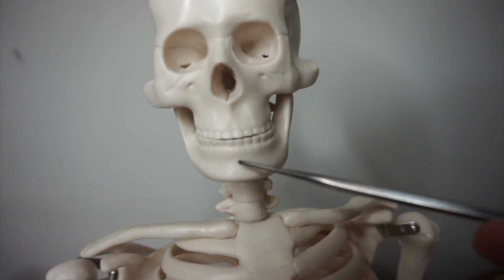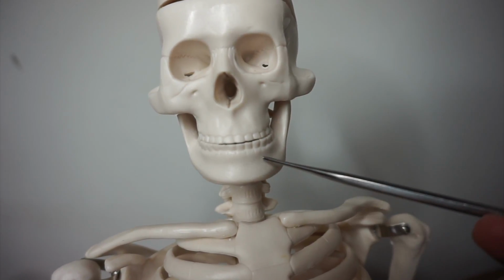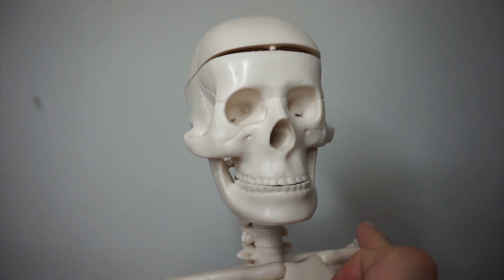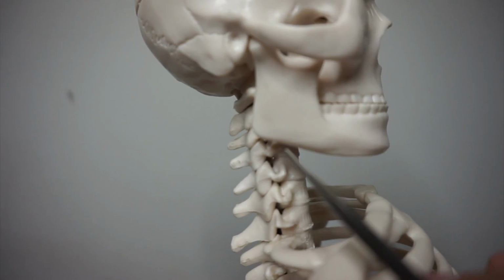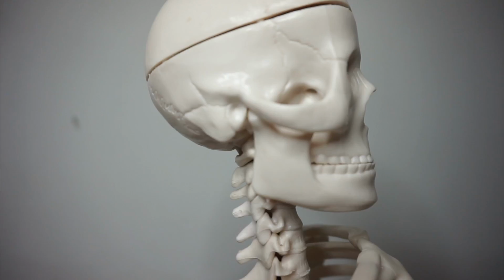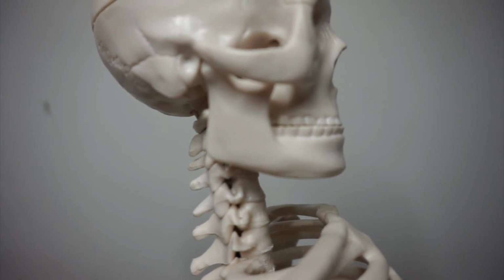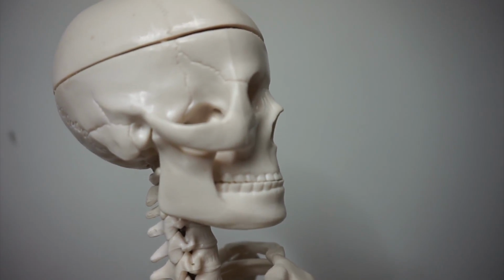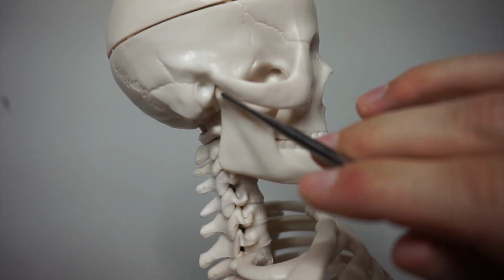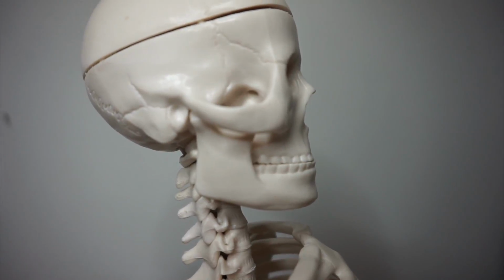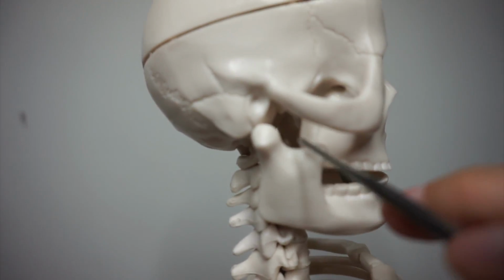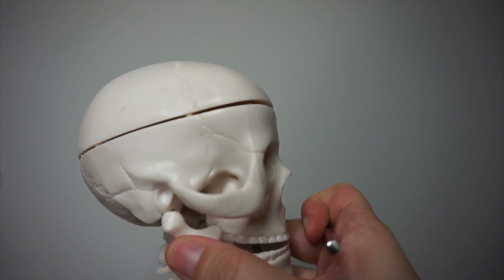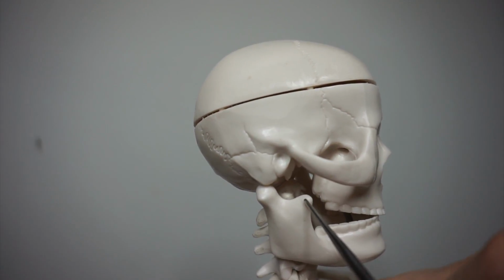We have the mandible, which is this lower part of the jaw. The body of the mandible would be here. The angle of the mandible would be here. The ramus of the mandible would be here. The mandibular condyle would be here. The mandibular notch, this part here, this little curvature. And the coronoid process is this part here.